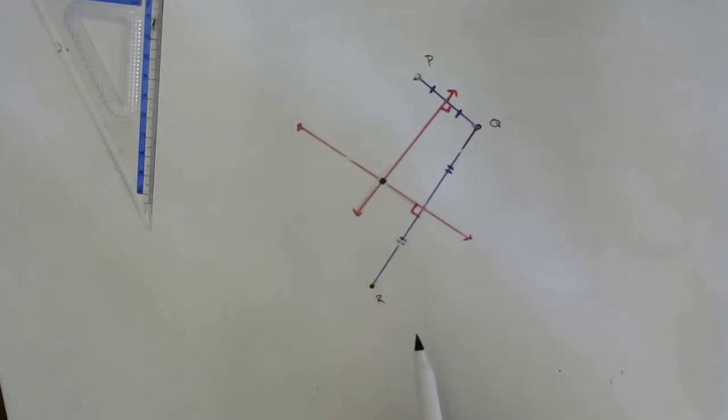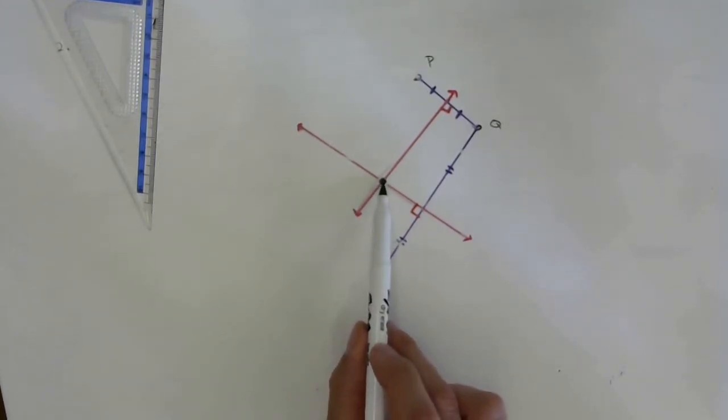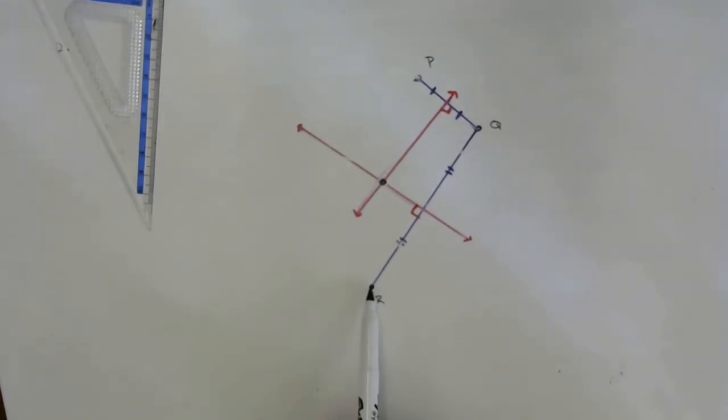Go ahead and grab your compass. Okay? Put the point on the center of the circle. Stretch the pencil side to one of your points, and then draw your circle. And see if you did a good job.